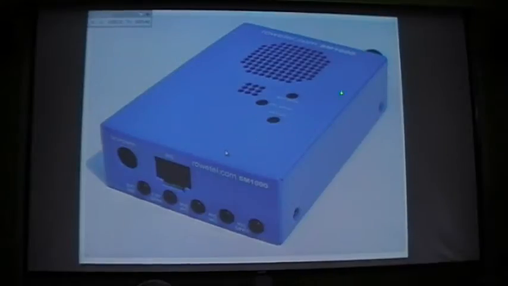And that was developed by several hams around the world. And some of the technology we use in that, particularly the microcontroller and experience I guess we got from that, we put into this next project.